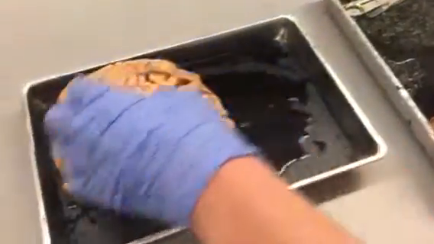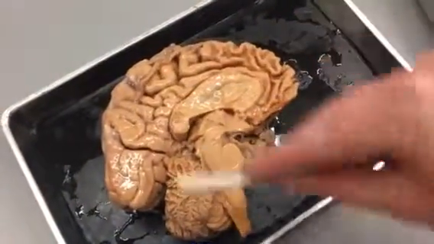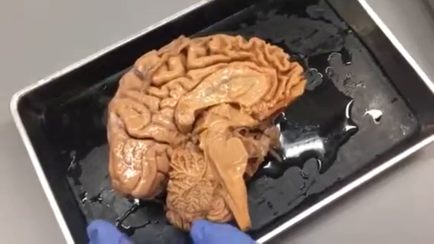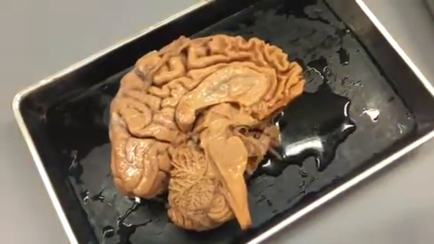Alright, actually let's start with this one. So the cerebral cortex is just the outside layer of the brain. It's gray matter. So the cerebral hemispheres and lobes. We'll go to the full brain.